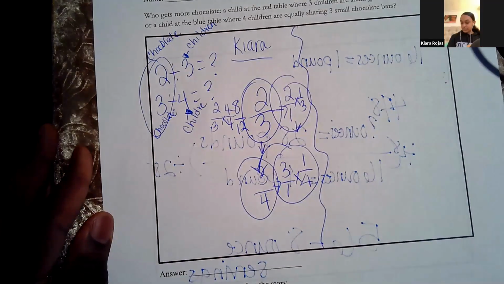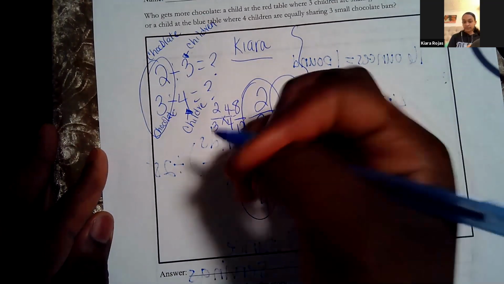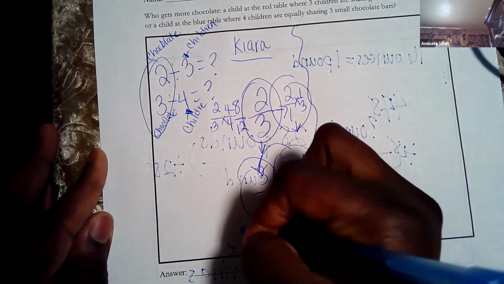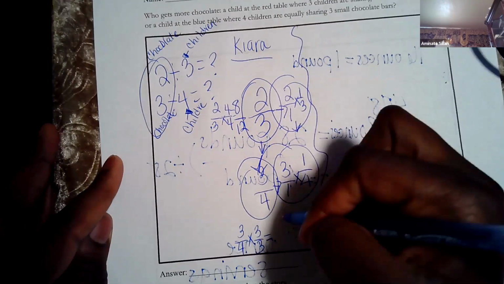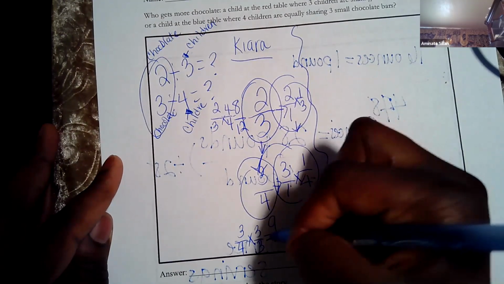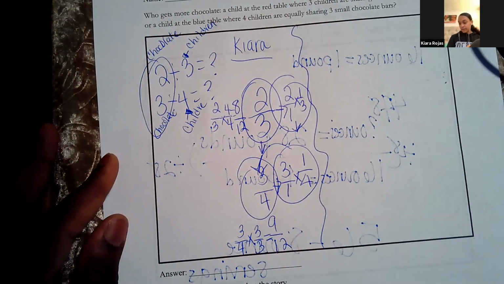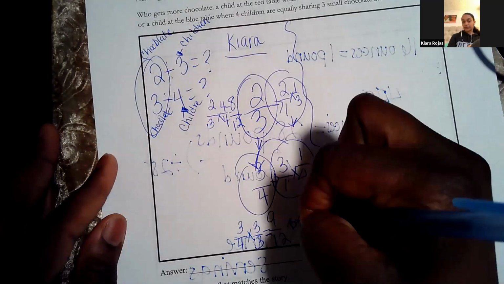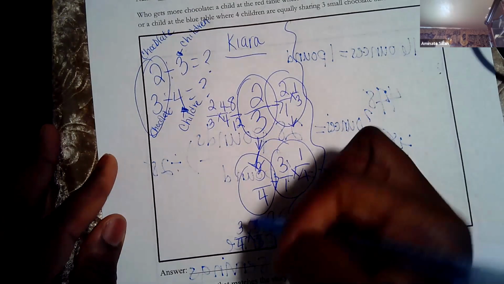And 3 over 4 times 3 over 3. Okay. And that is 9 over 12. Okay. I give you 9 over 12. So what did you realize? I realized that 9 over 12 is greater than 8 over 12. So I circled that and I got the blue table. Okay. The blue table.